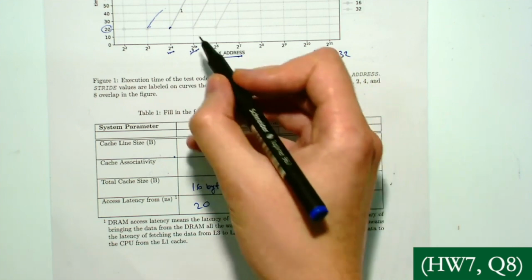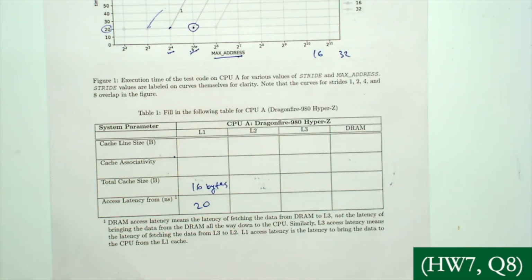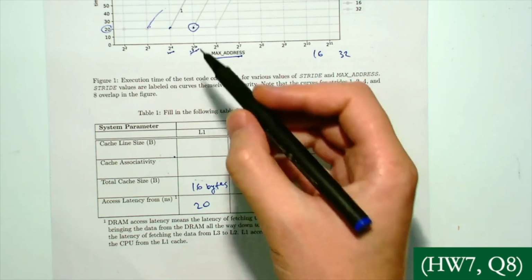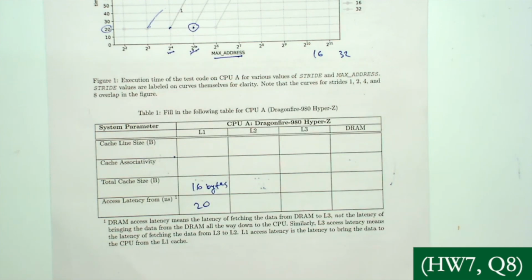So in this case, what we see here is that for 16, we can have both of those 2 cache lines in the cache. We can fit both of them, right? Because the latency is just the L1 latency here, 20. This basically means we have to have 2 ways in that cache in order to fit those 2 cache blocks.